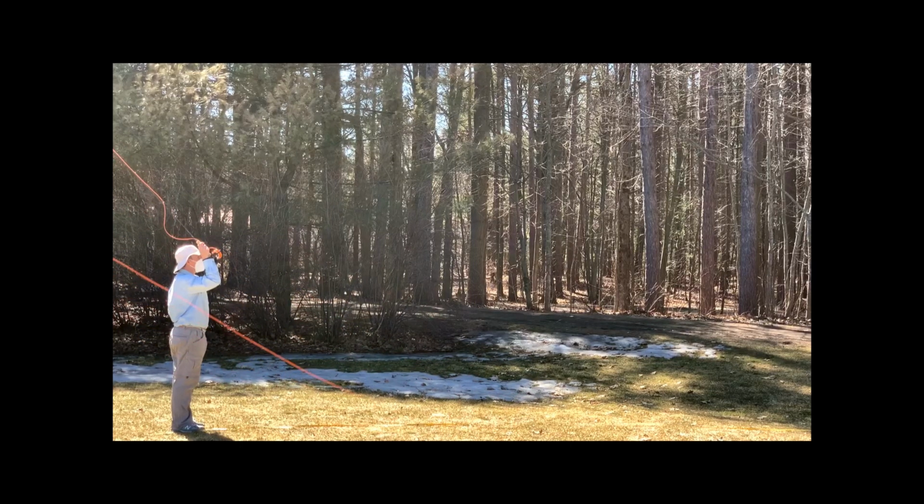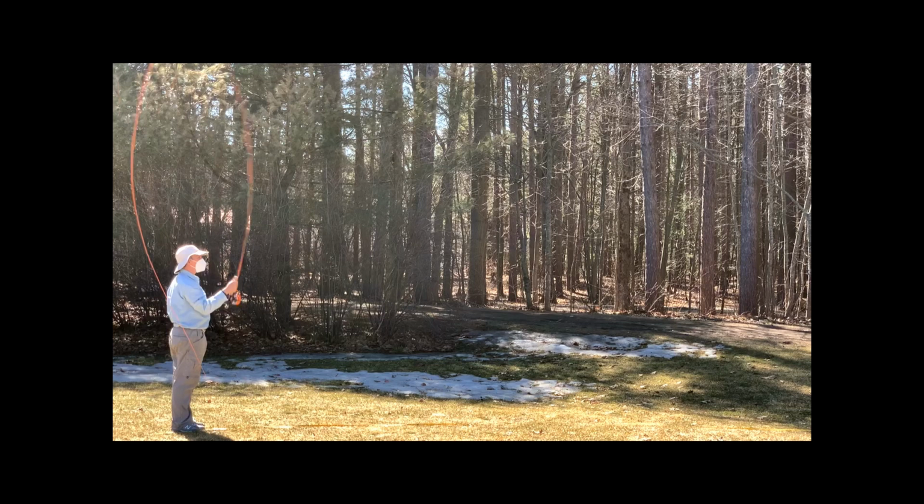So here he says, you know what? My instructor told me to start slow. I'm going to start slow. Little rod rotation and speed. He's still not going very fast. The rod's just beginning to bend. Now it's bending some. Now he juices it. Finally, he gets some rod bend, and let's look at his rod tip path.